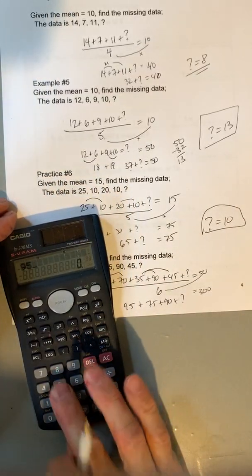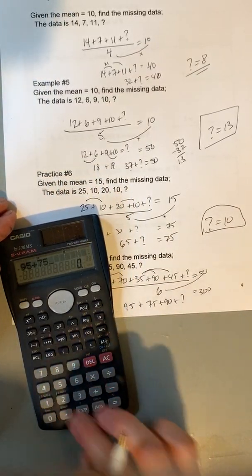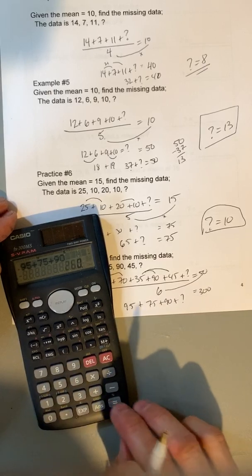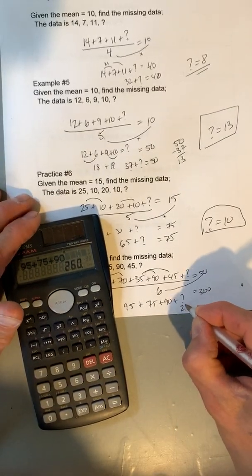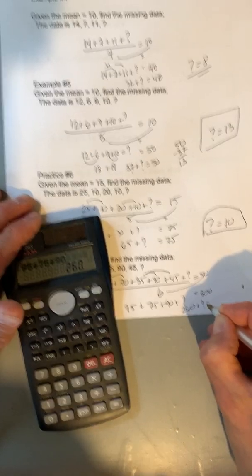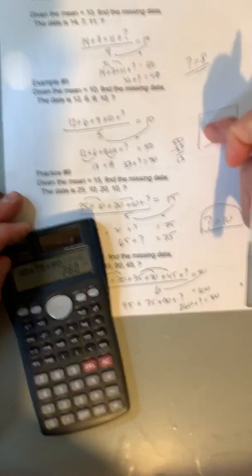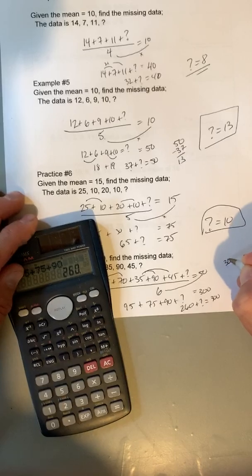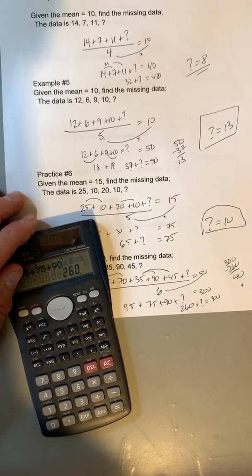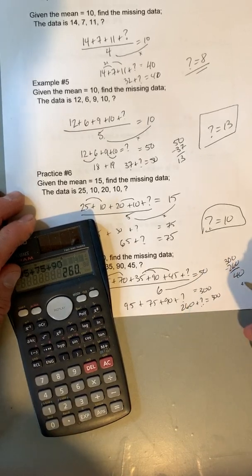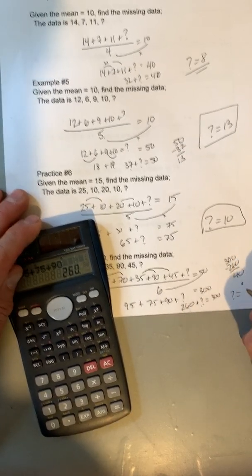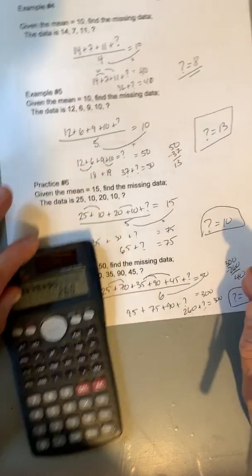So we've got 95 plus 75 plus 90 equals 260. 260 plus some value is 300. Let's use the technique from number 5. 300 minus 260 is 40. 260 plus 40 is 300. So our missing data is 40.